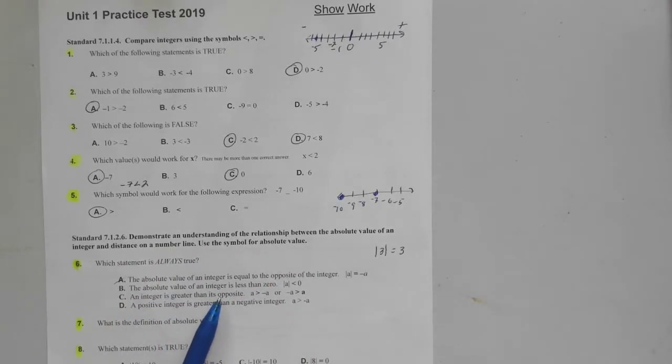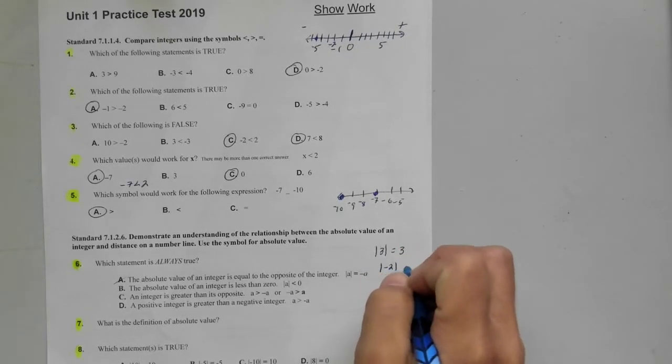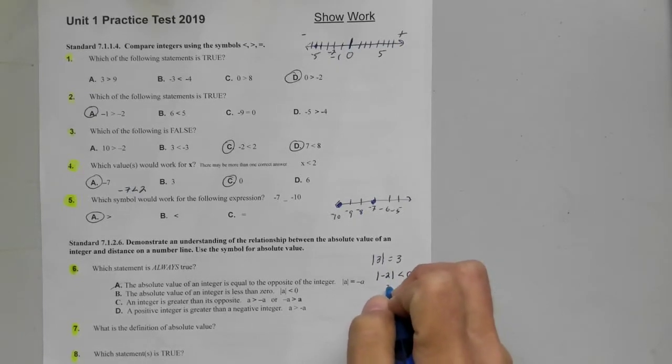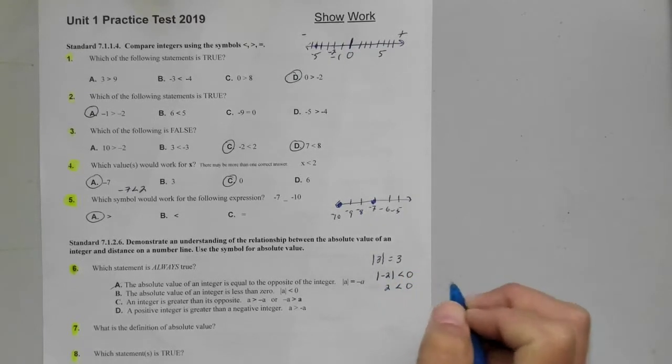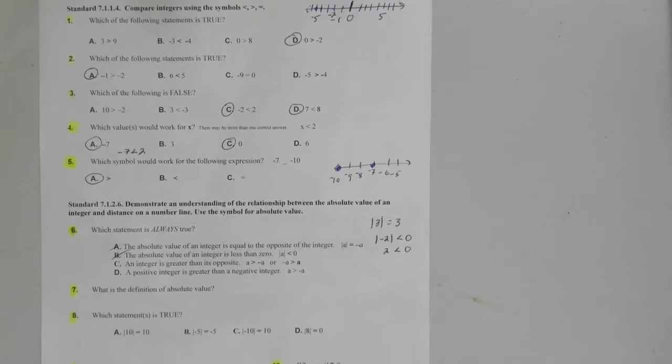The absolute value of an integer is less than 0. All right, so let's look at the absolute value of -2. Is that less than 0? Well, absolute value of -2 is 2. Is 2 less than 0? Nope, 2 is greater than 0.